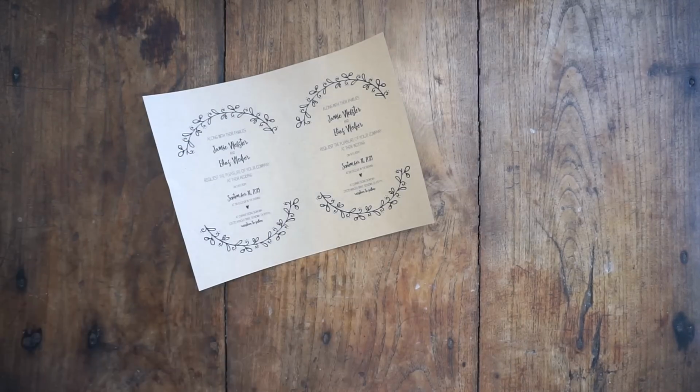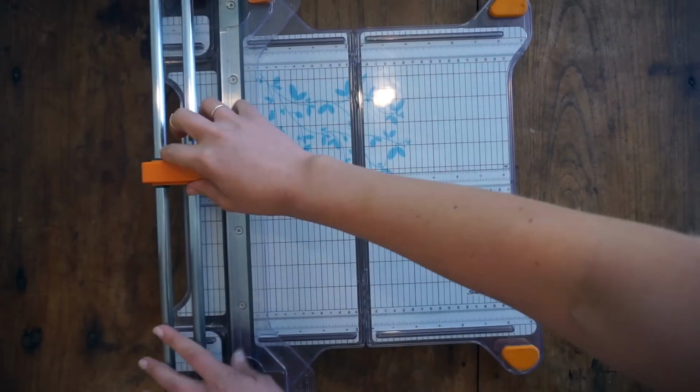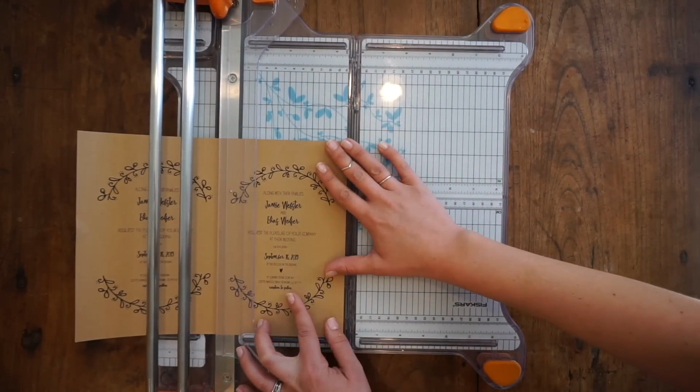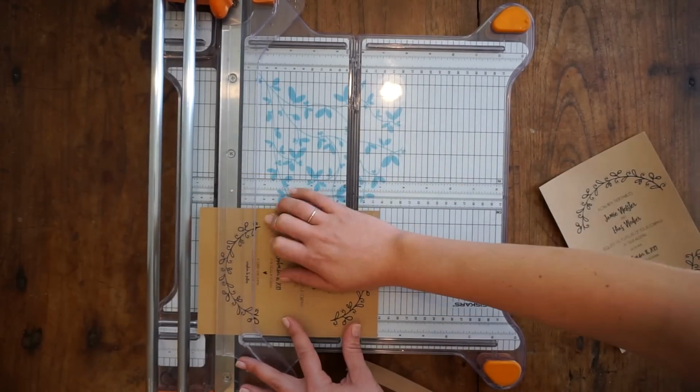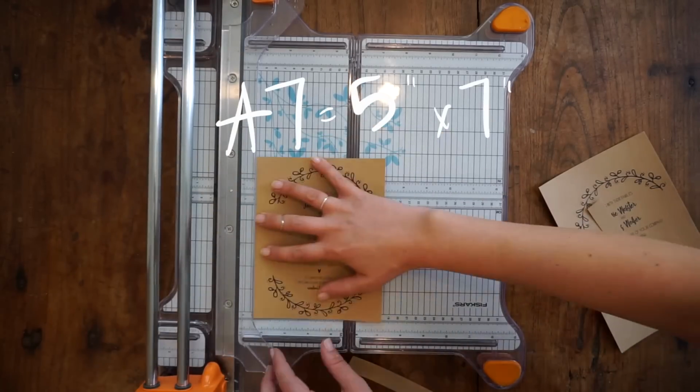When printing these at home, be sure to print more than one per page to save yourself some paper. And kind of to show you what it looks like to cut from the very beginning down to size, I cut all of the invitations to an A7, or a 5 by 7 inch invitation.